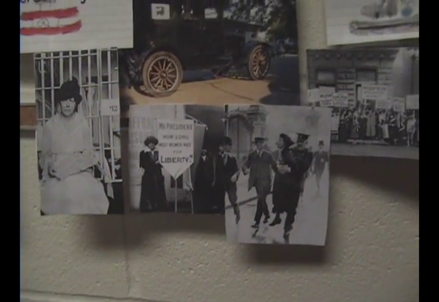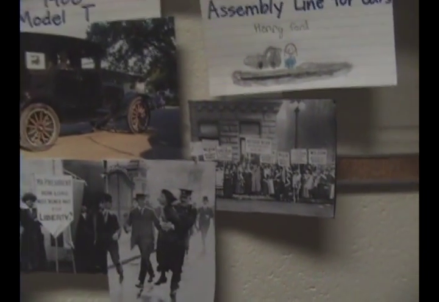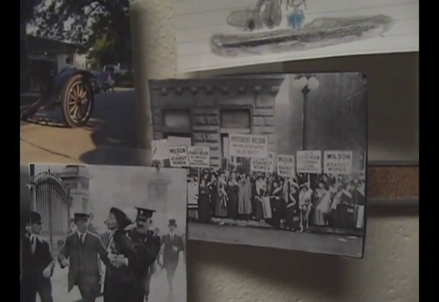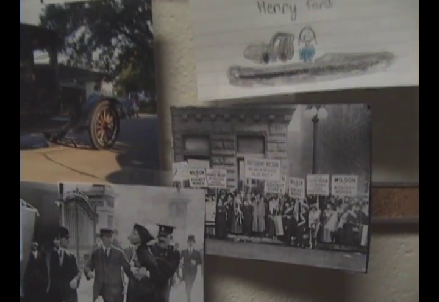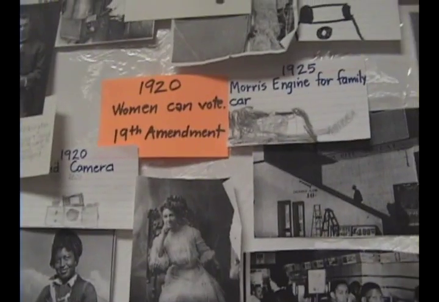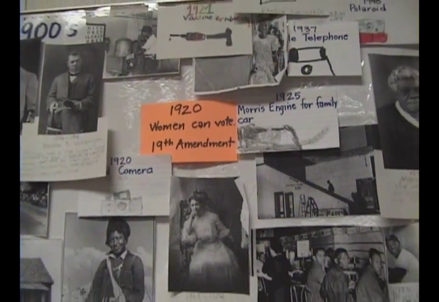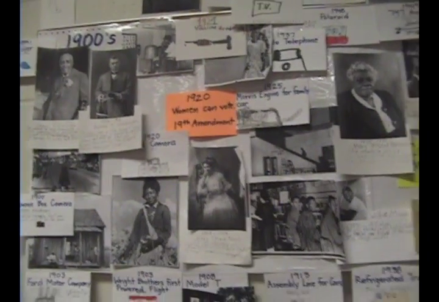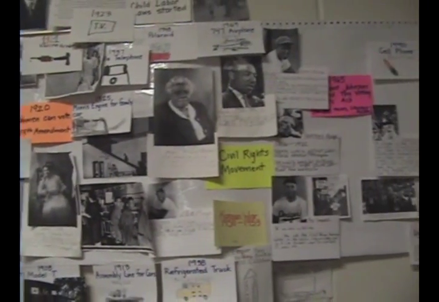protesting President Wilson. After being in jail and mistreated, they started the hunger strike that led them to freedom. The 19th Amendment was finally passed in 1920 when Wilson finally gave in. Today we continue to fight for equal rights and freedom for all.